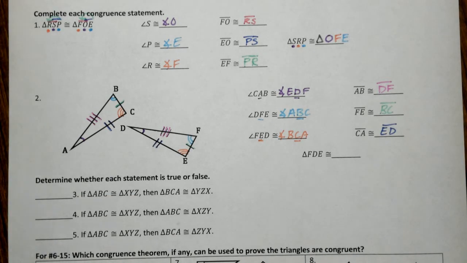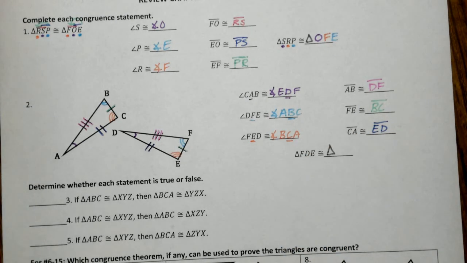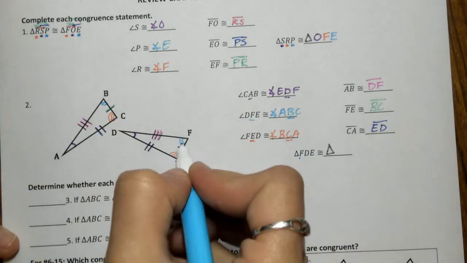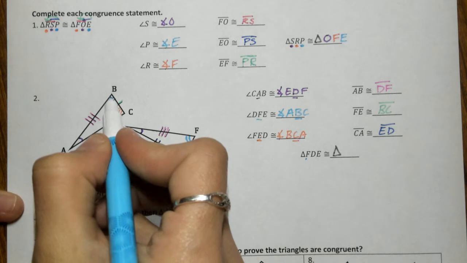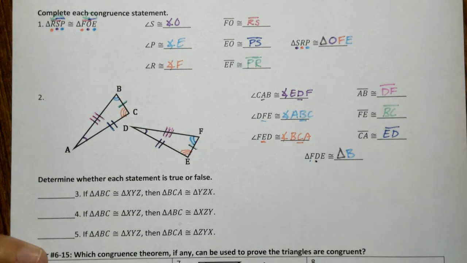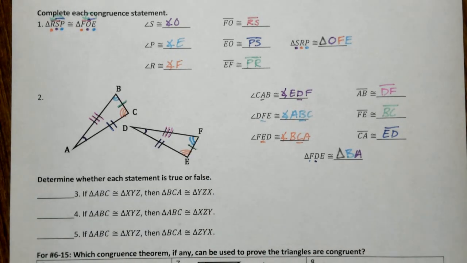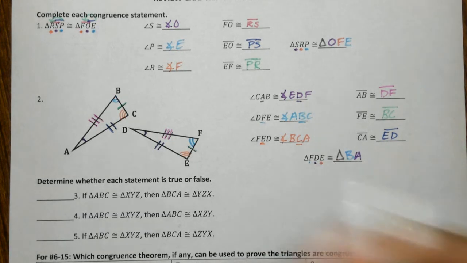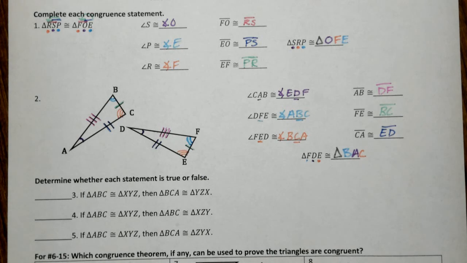Next, we will rearrange our letters like we did. Triangle. Now we started off with F, okay, and F right here was my 2 tick marks, or if you're using colors, my blue. So I need to find that corresponding one. It's going to be B. Next, we're going to find which angle corresponds with angle D. Angle D and angle A correspond. And lastly, E corresponds with C. So triangle FDE is congruent to triangle BAC.